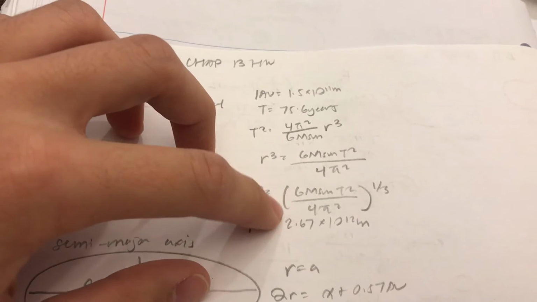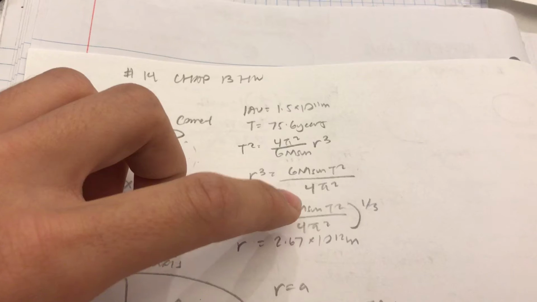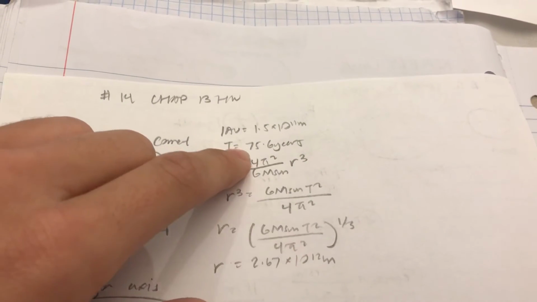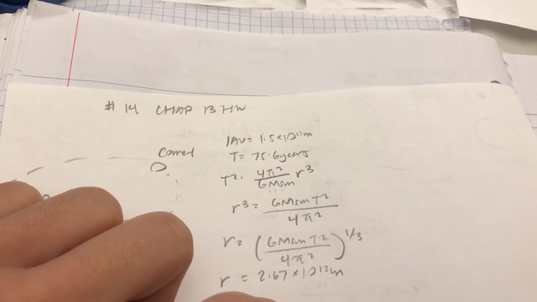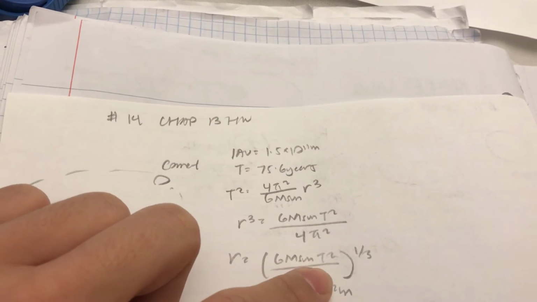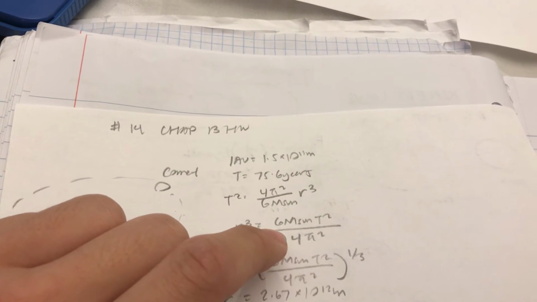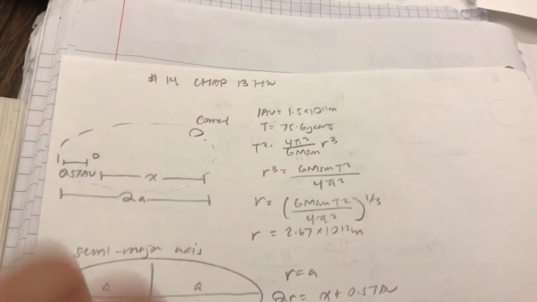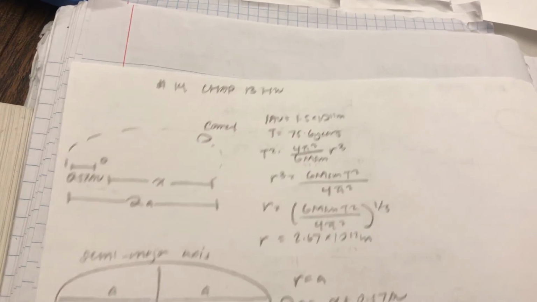In this solution, I didn't include the specific variables, but once you plug in the gravitational constant, the mass of the sun, convert the period to seconds, so that's 75.6 times 365 times 24 times 60 times 60, and you square that value, you get T squared, and then divide by 4 pi squared, and you take the cube root of the whole thing, or the 1/3 power of the whole thing, and you get r is 2.67 times 10 to the 12 meters.